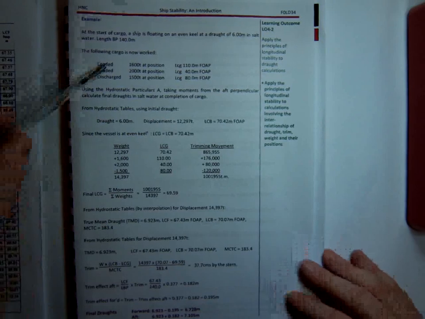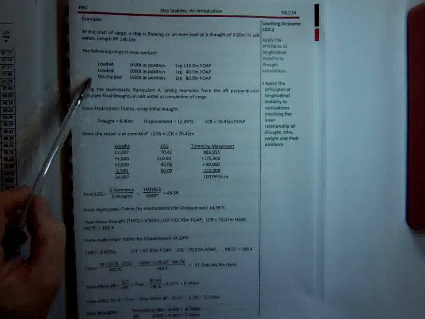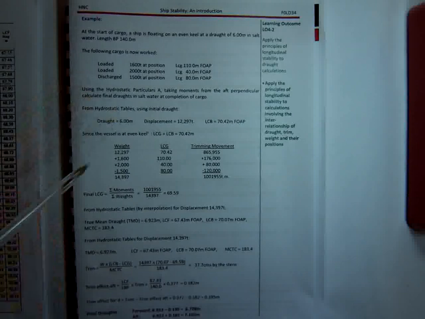Okay, we'll have a look at the example in the book that you've got and go through how we would solve it. It tells us at the start of cargo, our vessel's at an even keel, 6 metres in salt water, LBP 140. And then we load 2 parcels and discharge 1, and we need to work out the final drafts forward and aft.